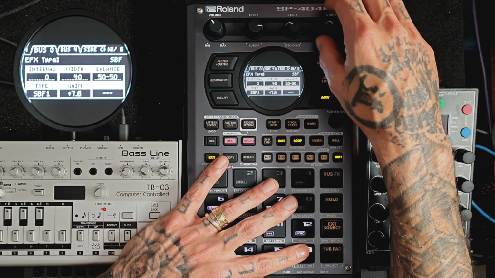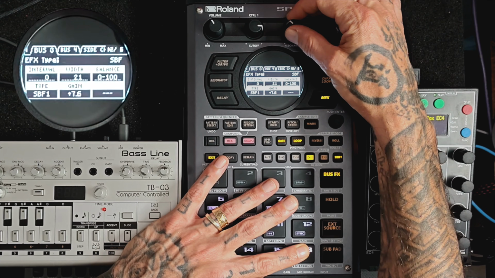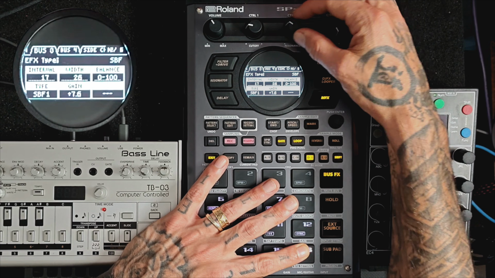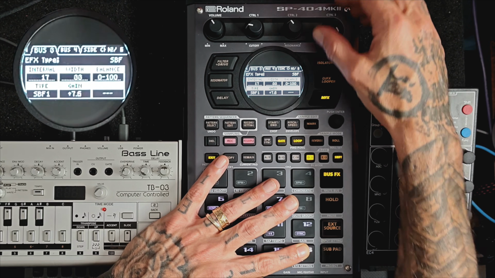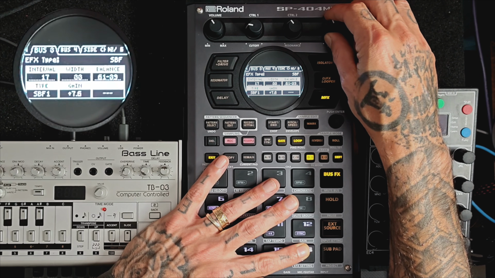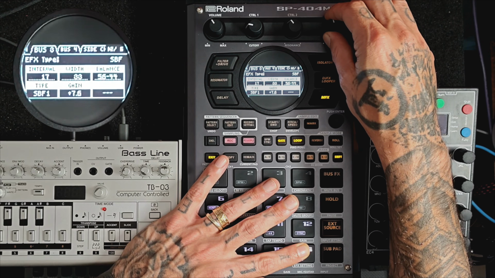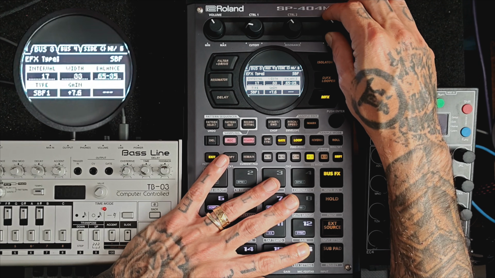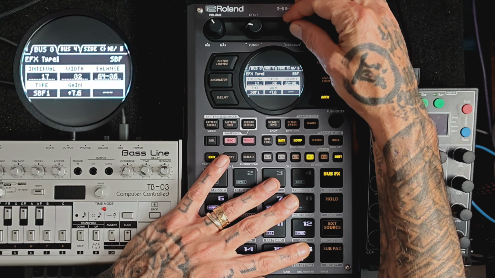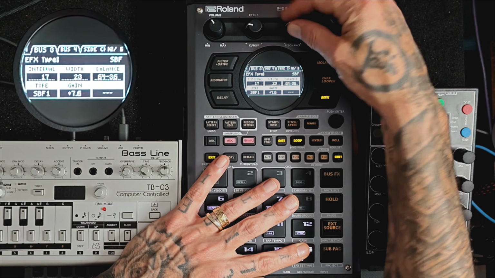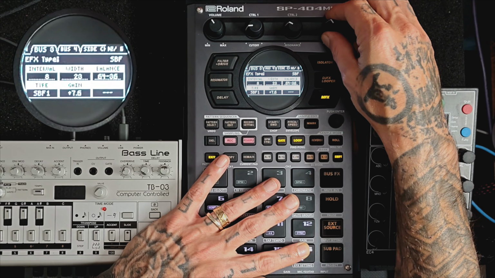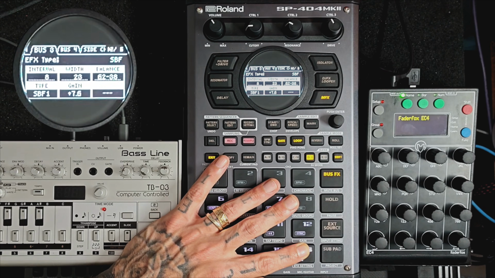So let's find something that we like. That's nice. We are adding a layer of complexity.